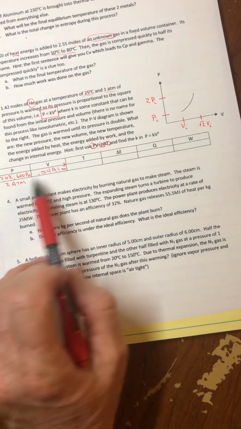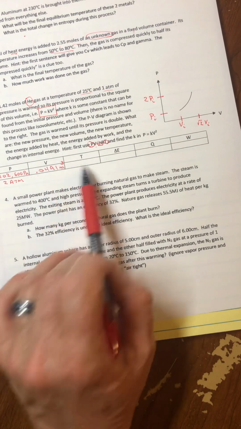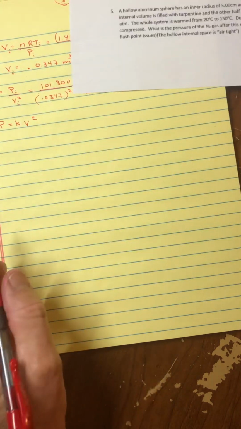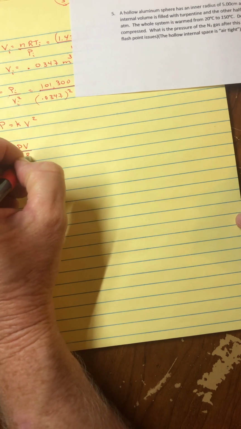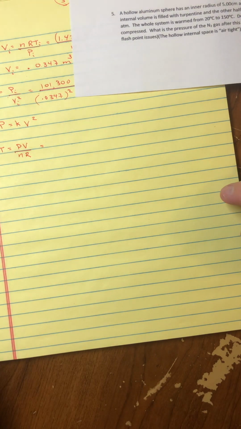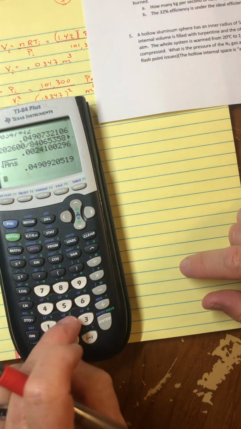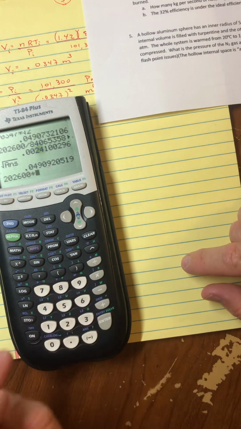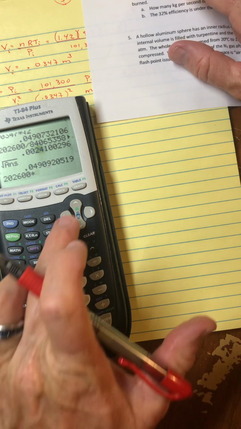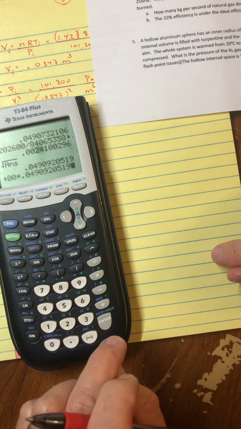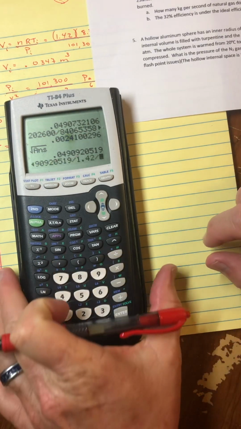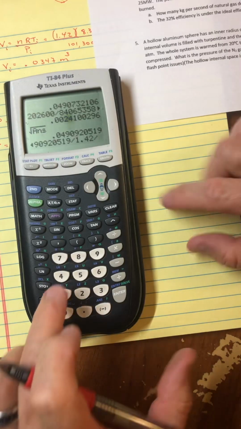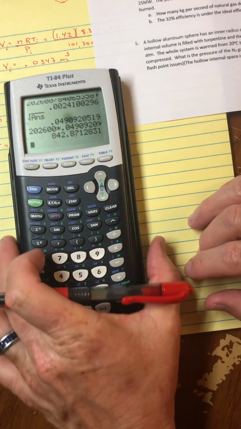And as we've talked about so many times, if you have any two of these, you can find the third. So temperature is pressure times volume over nR. In my case, I've got the pressure of 202,600 and a volume, which is that number right there, so I'll just copy it. I'll divide by n, 1.42, and also by R, 8.31.